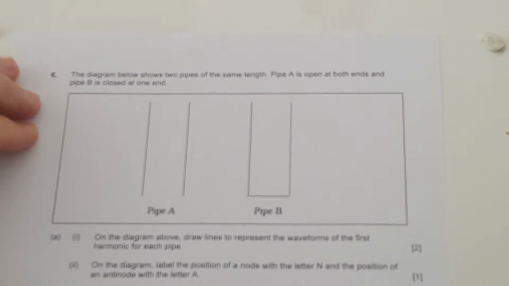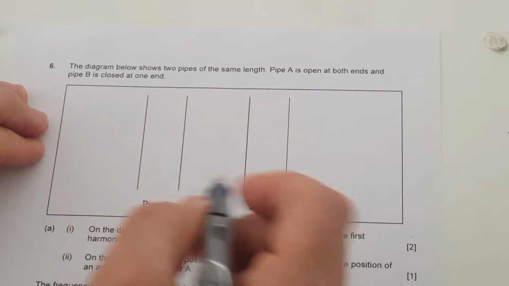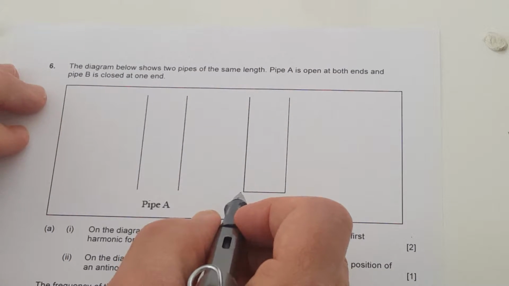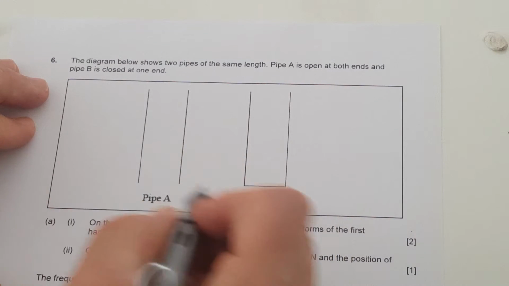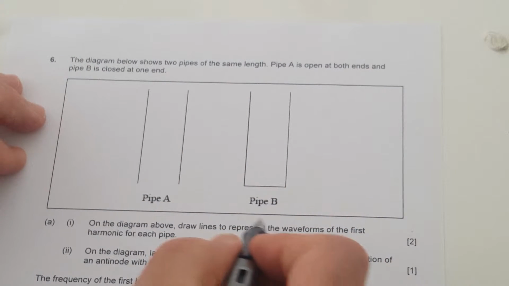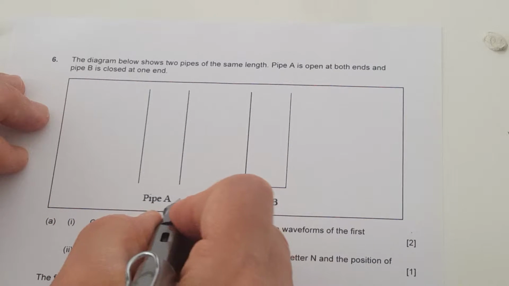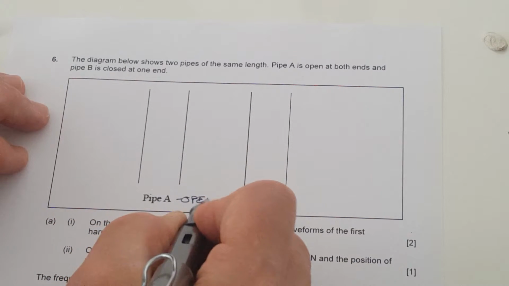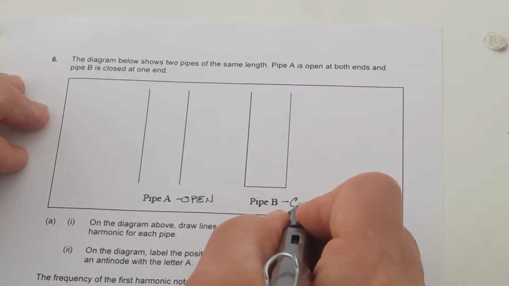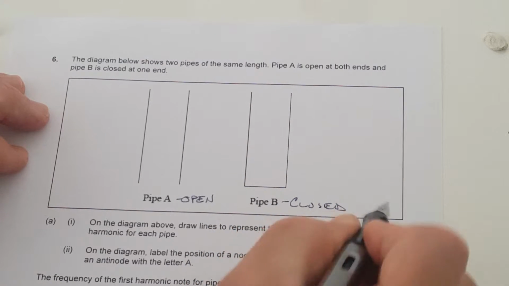And finally, question number 6. It looks like we have a couple of pipes, so we're looking at harmonics and standing waves. We want to look at what's going on here. Pipe A is open and pipe B is closed.